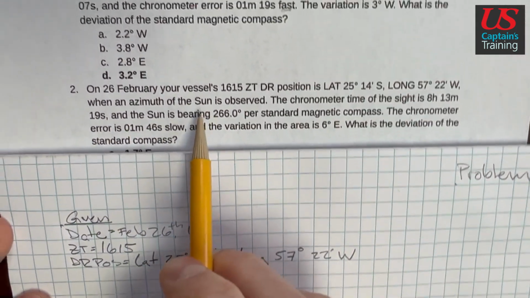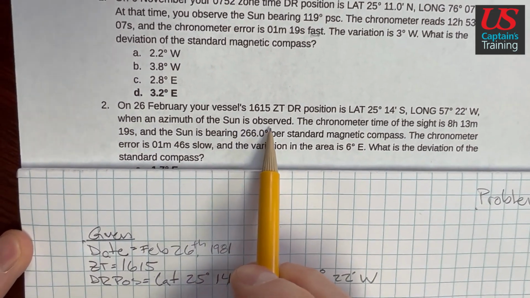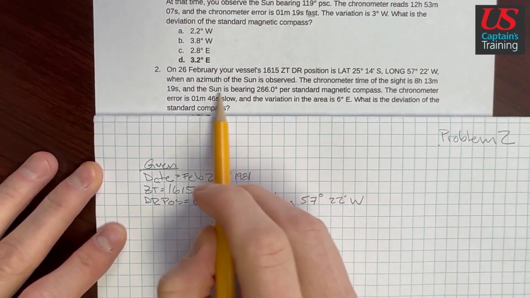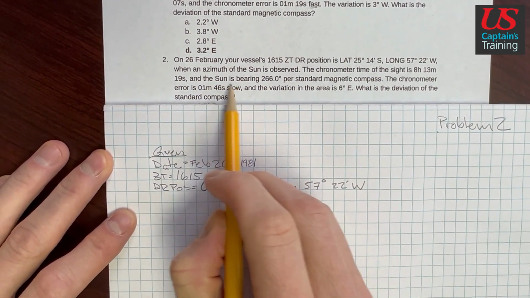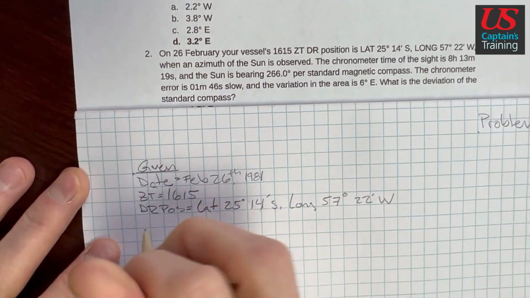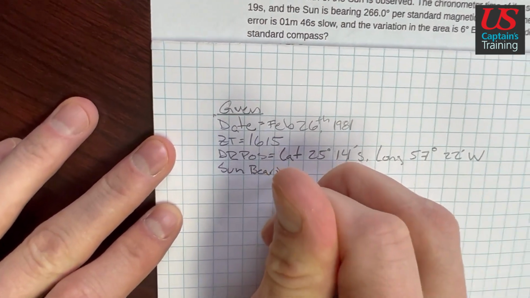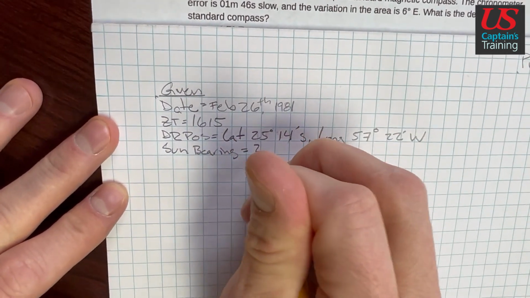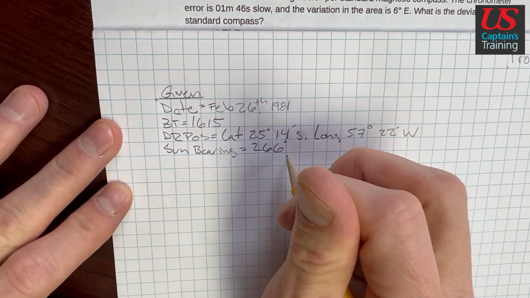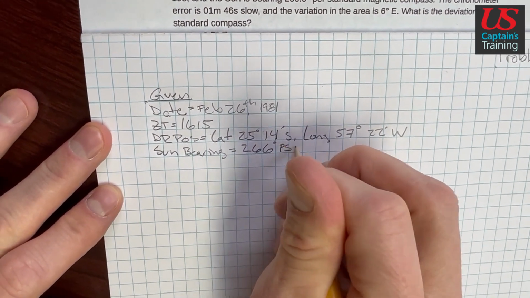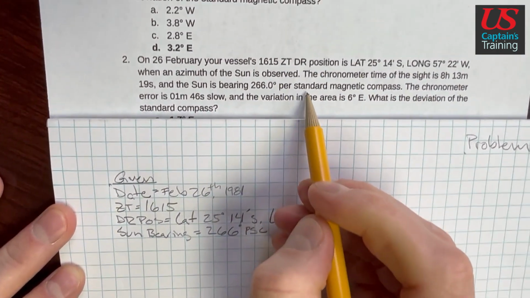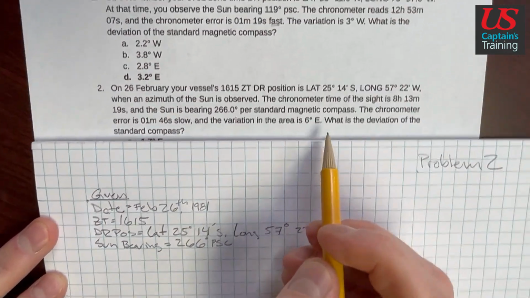And now the azimuth of the sun is observed. And here's the azimuth of the sun. Sun is bearing 266. So sun bearing equal to 266 degrees PSC. You can see it says per standard magnetic compass, PSC.